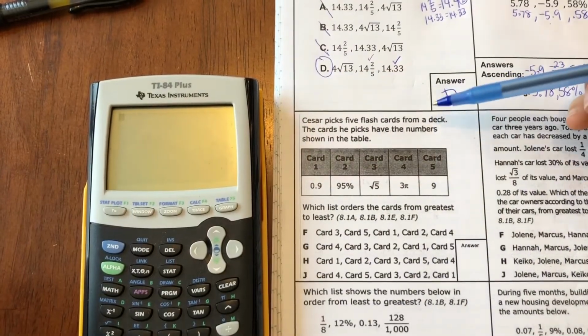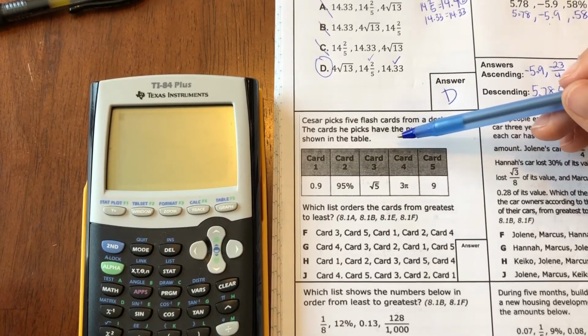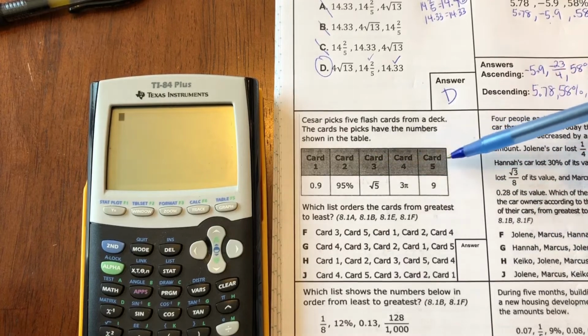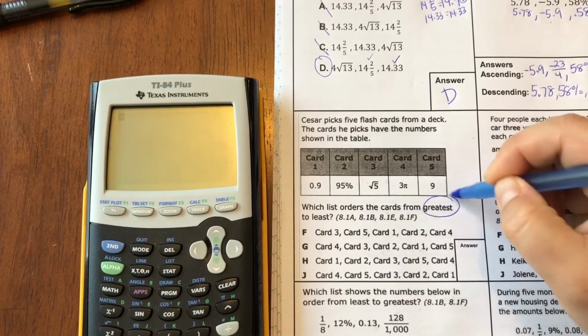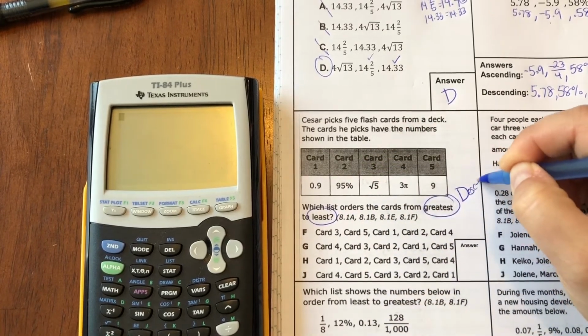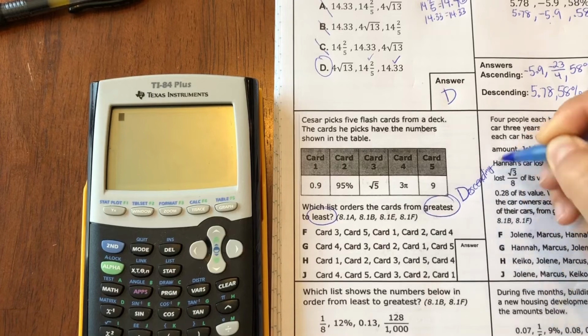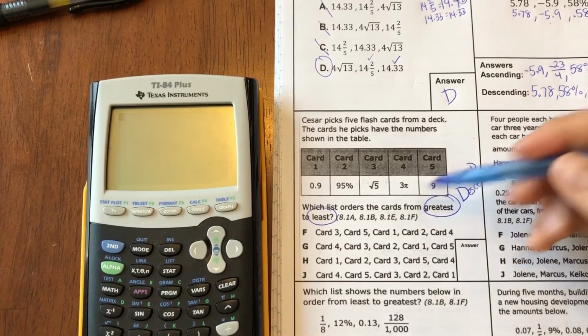Number 7, Caesar picks 5 flashcards from a deck. The cards he picks have the numbers shown in the table. Card 1, 2, 3, 4, and 5, there are your numbers. Which list orders the cards from greatest to least? So that would be descending. Anytime you're going greatest to least, that's descending. So that would be sort D on the calculator.